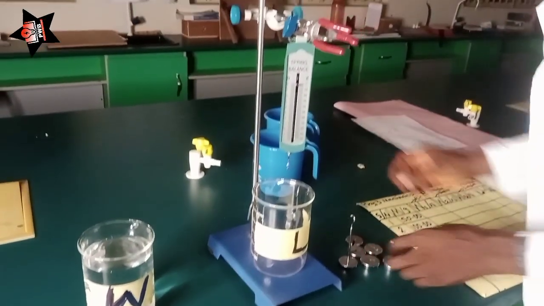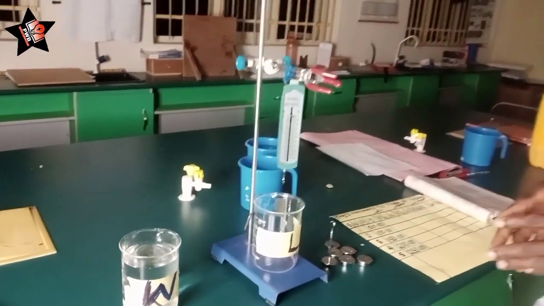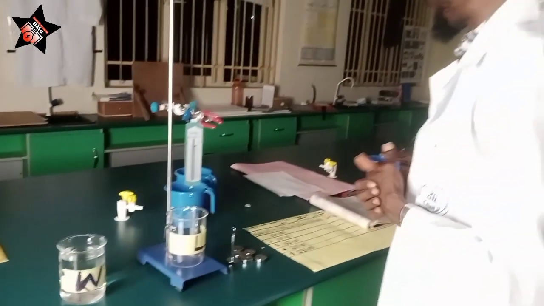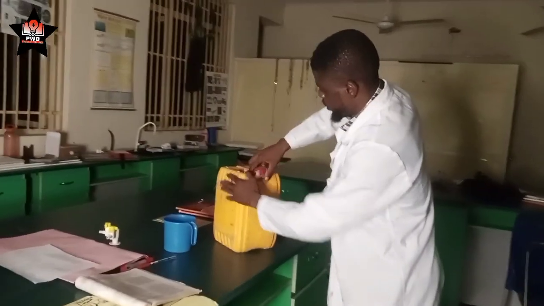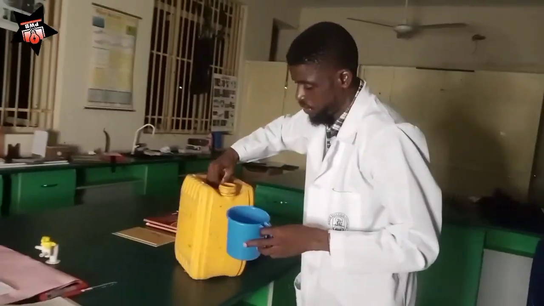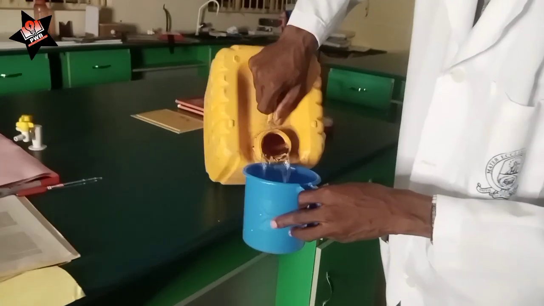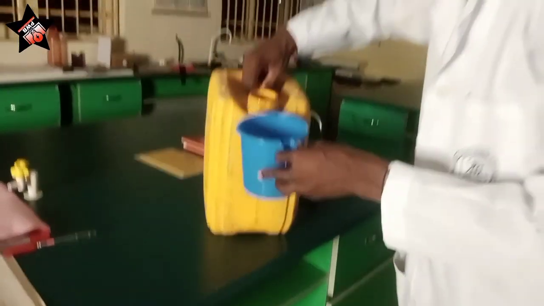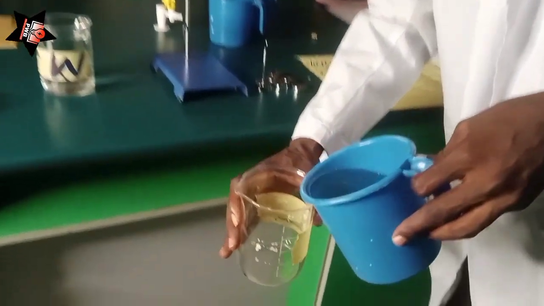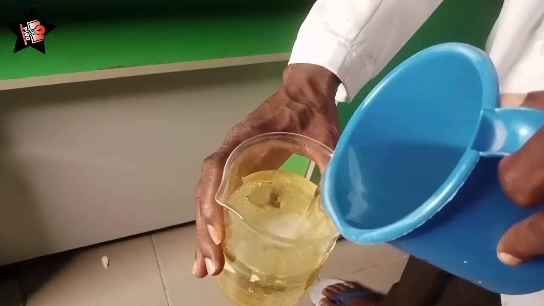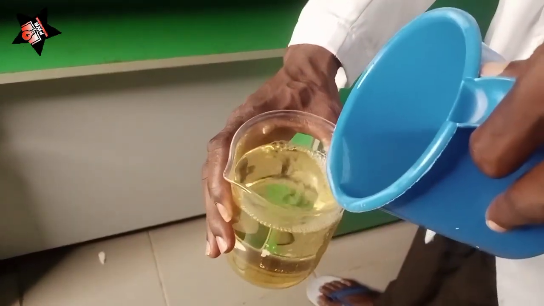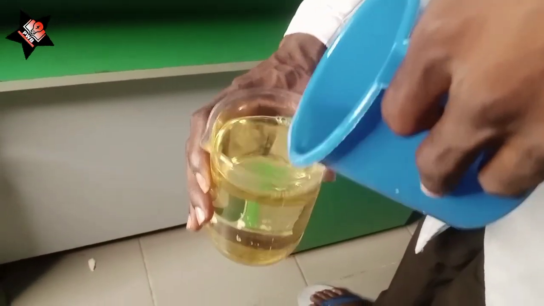This experiment is trying to investigate the relative density of a liquid to that of water. And so right here is the container, and this liquid is nothing but kerosene. So I'm going to pour the kerosene here. I did this experiment with my students some time ago, and so this is kerosene or paraffin. So we want to investigate the relative density of kerosene to that of water.